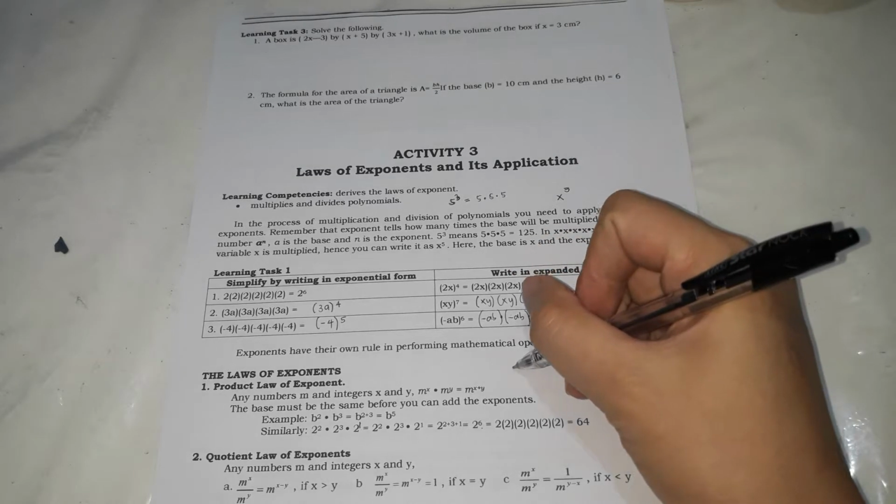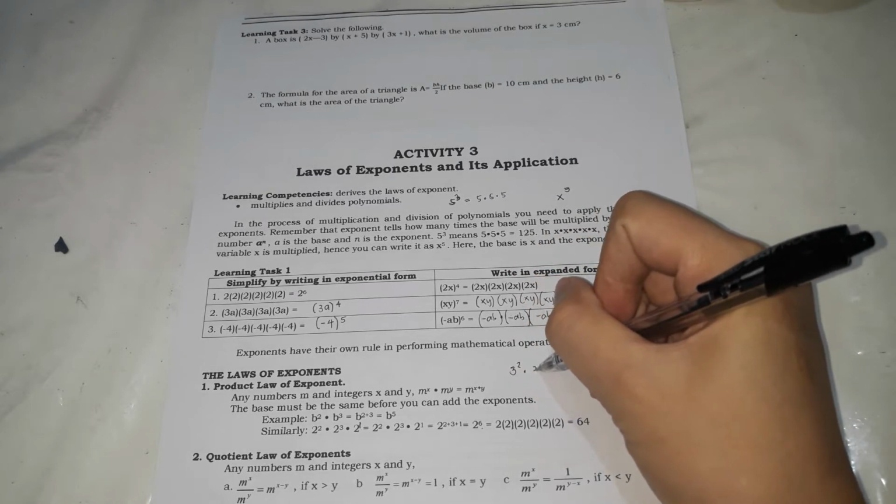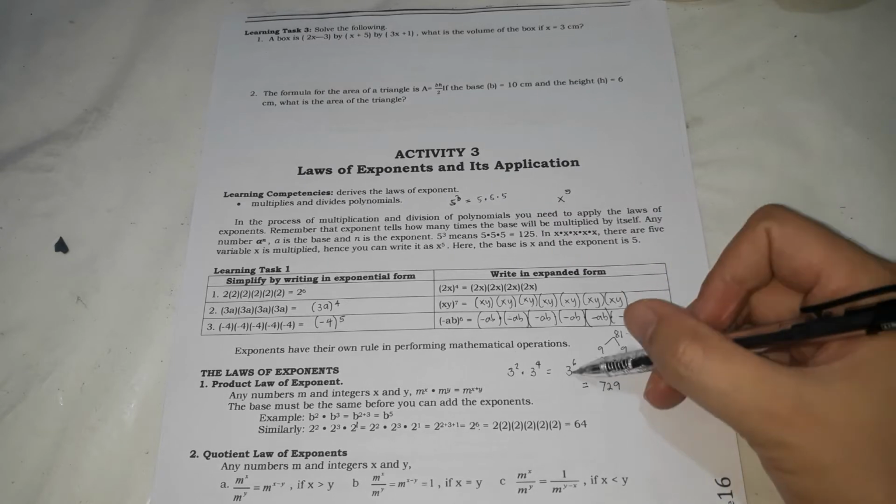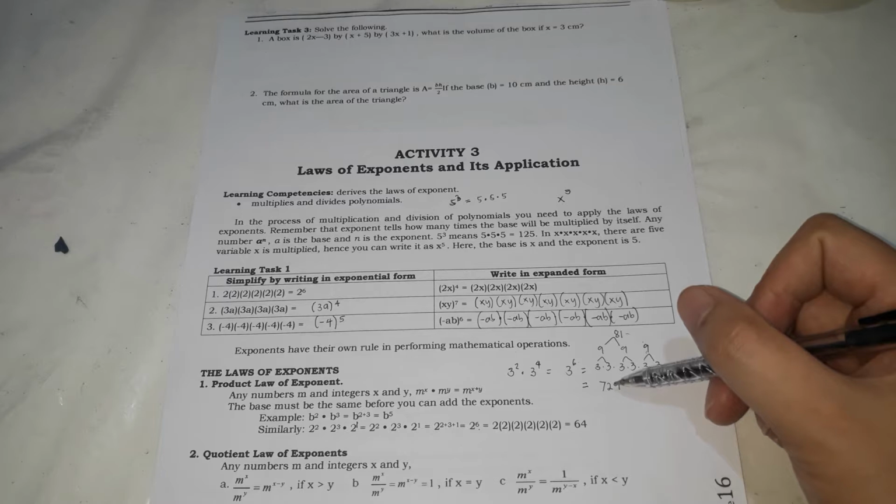Another example is 3 to the 2 times 3 to the 4. It is equal to 3 to the 6, which is 3 times 3 times 3 times 3 times 3 times 3. That's 9, 9, 9. So 9 times 9 is 81, and 81 times 9 is 729. So 3 to the 6 is equal to 729.